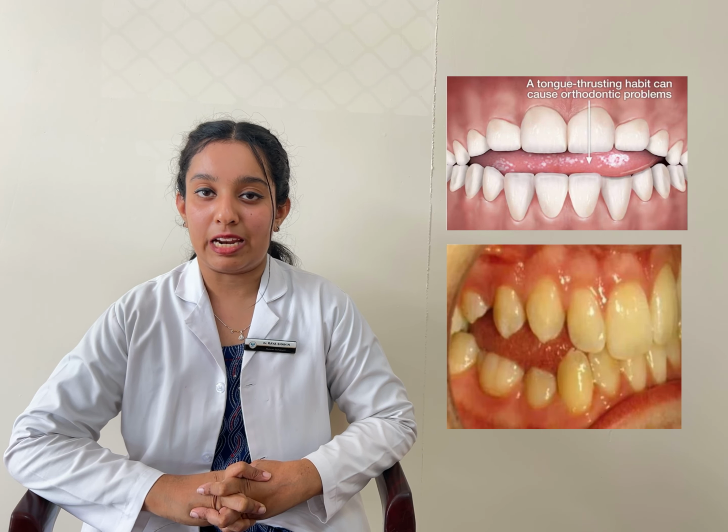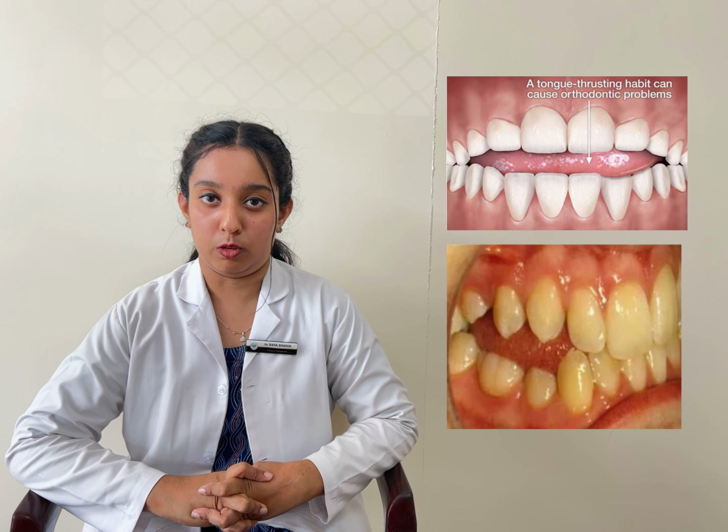When there is retained infantile swallowing, there can be tongue thrusting that can lead to severe malocclusions. There can be anterior open bite, and posterior open bite when there is lateral tongue thrusting, which can lead to poor occlusion. The tongue thrusting can be corrected by correcting the position of the tongue as well as the posture of the tongue.